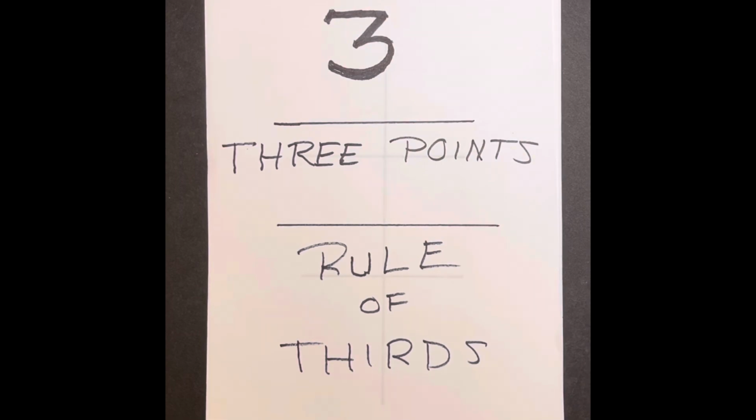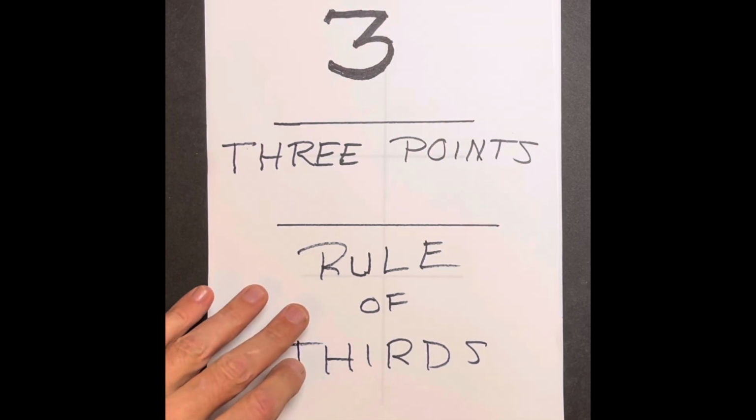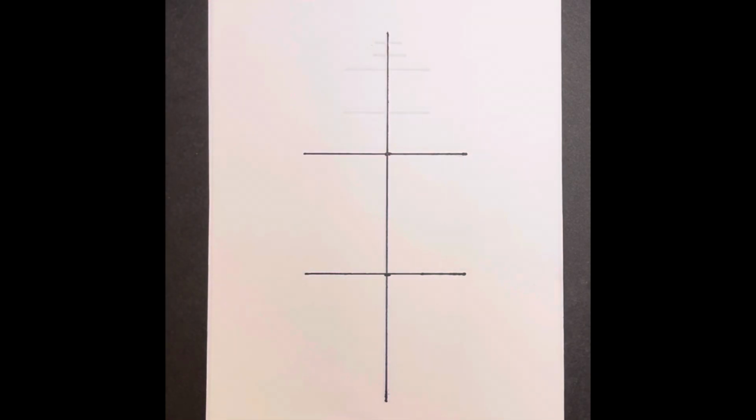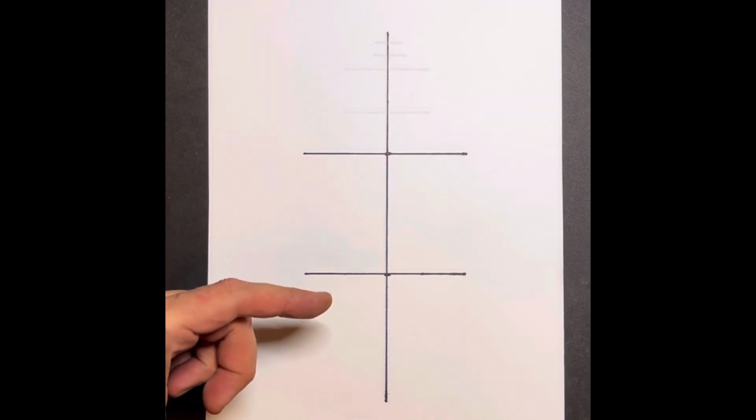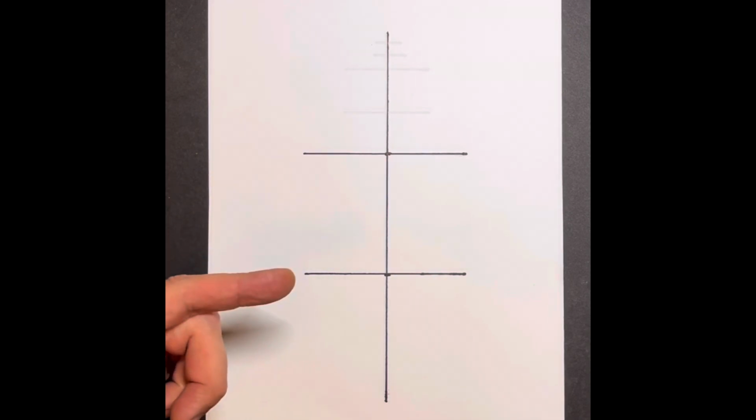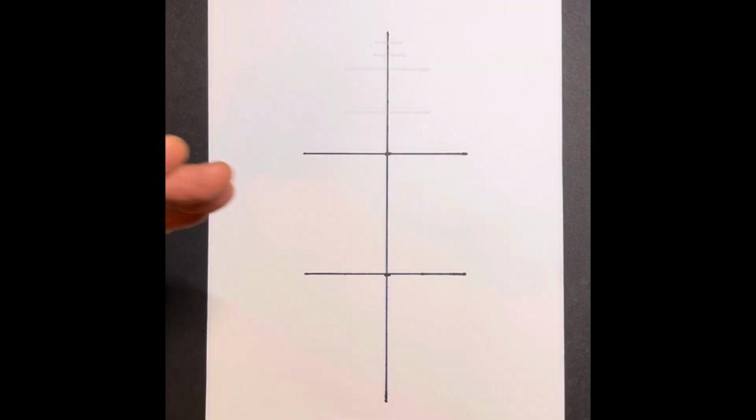So I'll go over the basic principle, and then I'll show you how I apply this to bending the wire to give the tree a realistic three-dimensional look. So the first thing I did was I made a vertical line. This is approximately 9 inches, but the size really is irrelevant here for this demonstration. And then I cut it into 3 parts, and I put 2 horizontal lines. So it's cut into thirds.